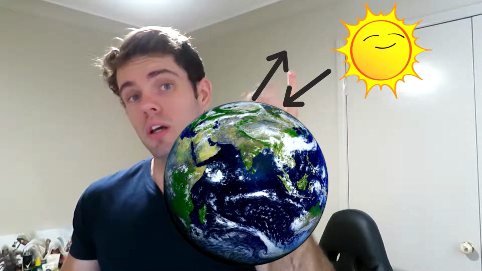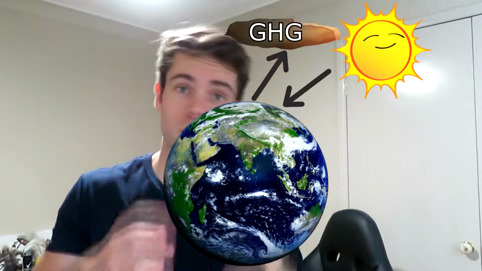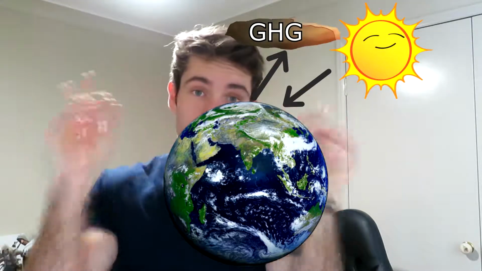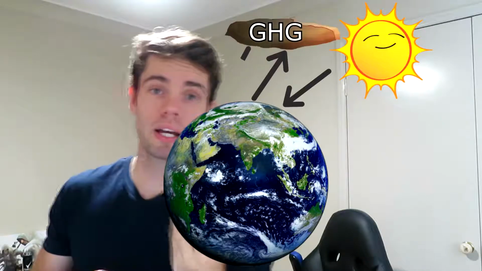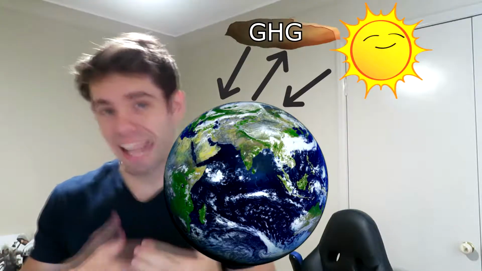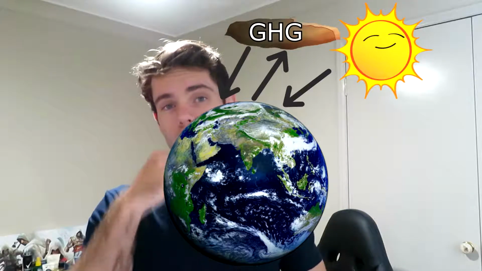So the greenhouse effect is where the sun's solar radiation is reflected onto the Earth's surface, which then gets bounced back into the atmosphere and then sometimes trapped by the greenhouse gases that cover the atmosphere and bounce back into the Earth. This heat energy is then used to warm the planet to a temperature which allows life to exist.